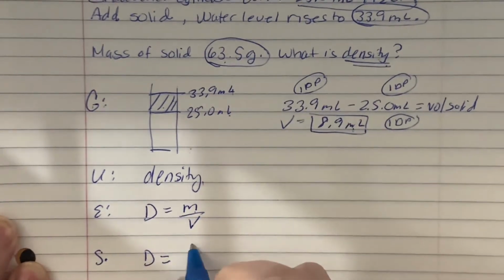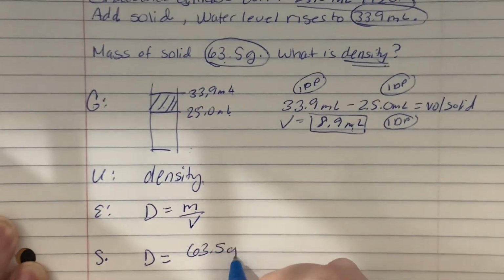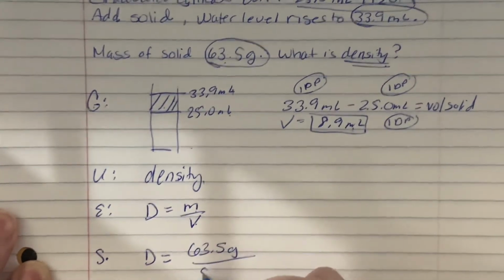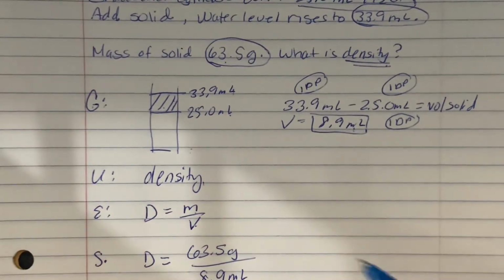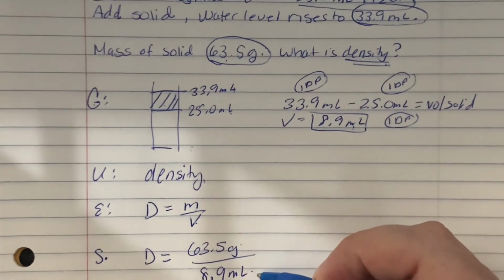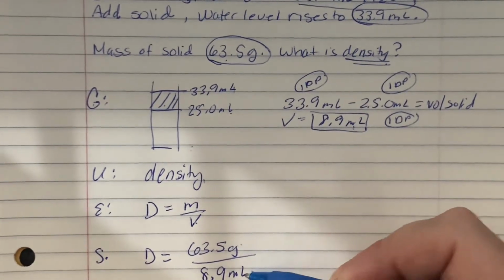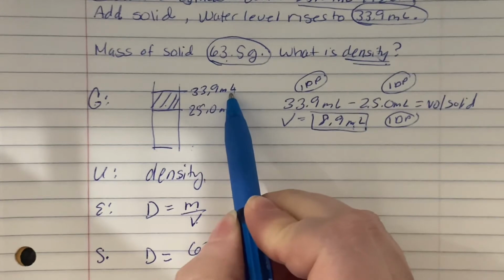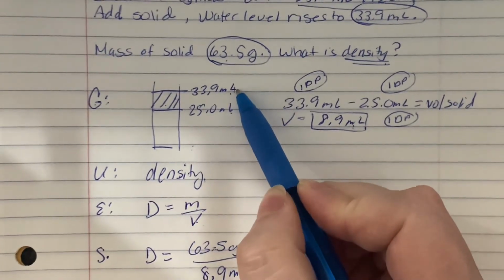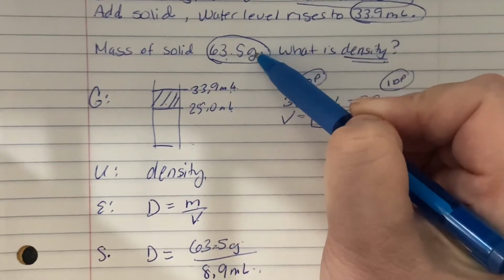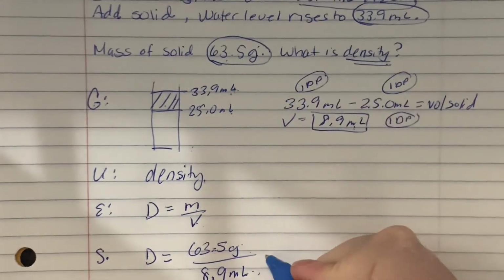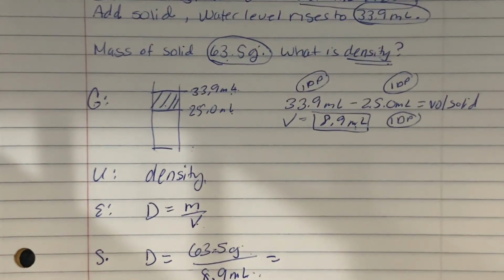Mass, 63.5 grams, over volume, 8.9 milliliters. And let me double check. Density should always be in units of grams per milliliter or grams per centimeter cubed. Okay, that is right. If one of these was in like liters, before you even got to the substitute part, you would have to convert to milliliters. If this guy was in kilograms, you would have had to convert to grams before you went to the substitute phase. But since it's grams per milliliters, I can just stop right there.